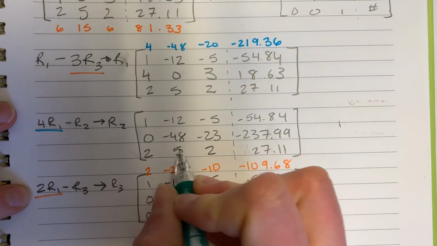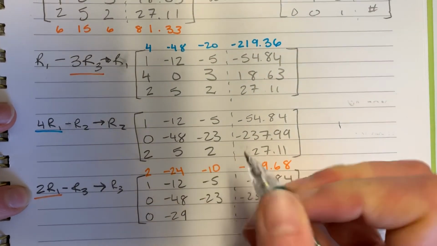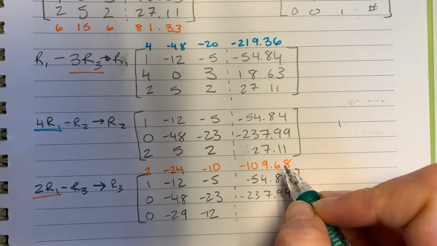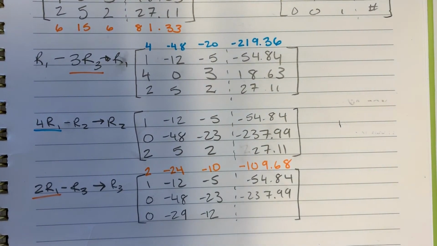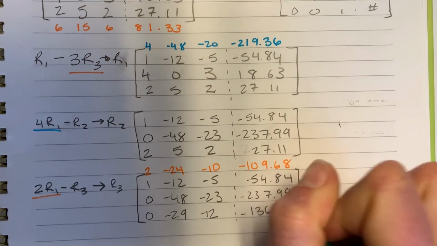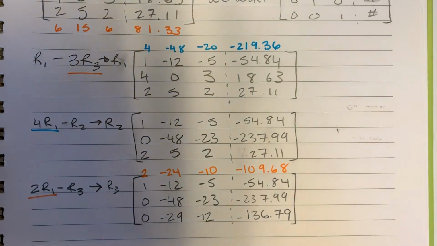Negative 24 minus 5 is negative 29. Negative 10 minus 2 is negative 12. And I do negative 109.68 minus 27. My calculator here. I've got negative 136.79. Awesome. Okay, so I've got my 1, 0, 0.